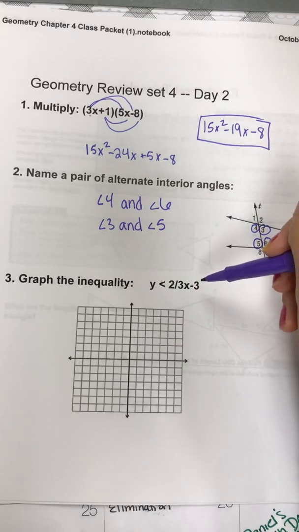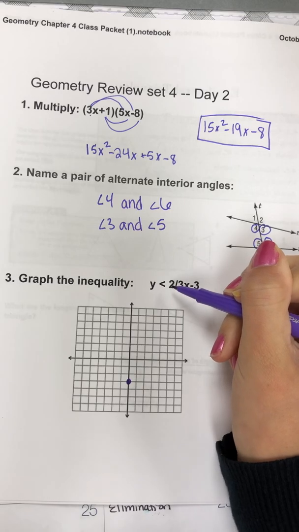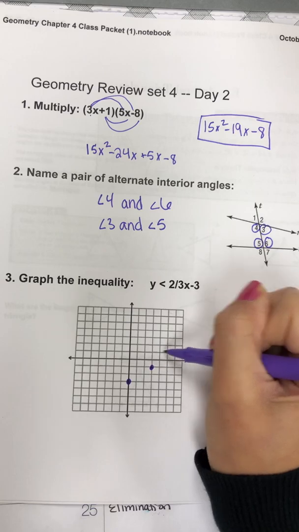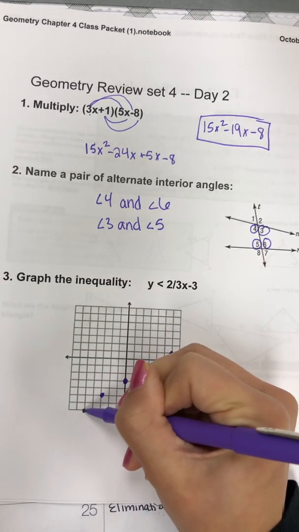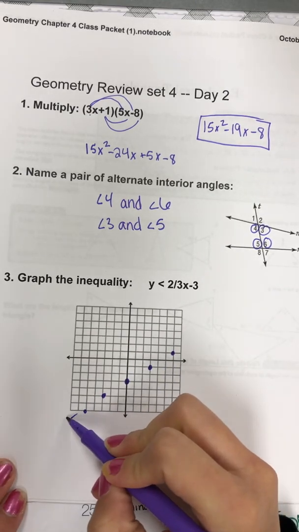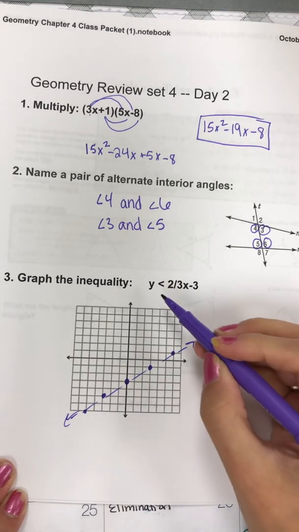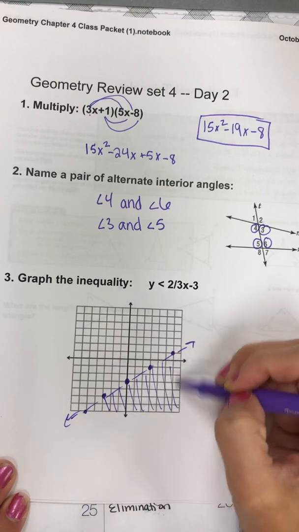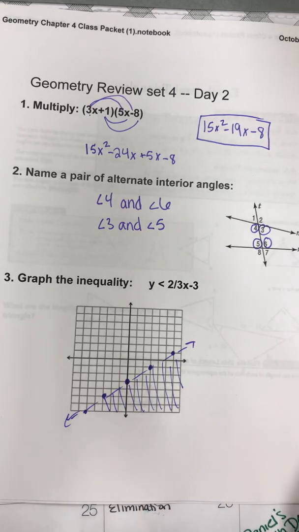Number 3, to graph this, you start at negative 3 on the y-axis, and then your slope is positive 2 over 3. So you're going to go up 2 to the right 3. Now, if you remember from yesterday, it's going to be a dotted line because there's no equal to, and because you read this y is less than, that means you're going to shade below the line. So it's going to be down here. Now, remember you can use Desmos, so Desmos will also tell you where you shade.